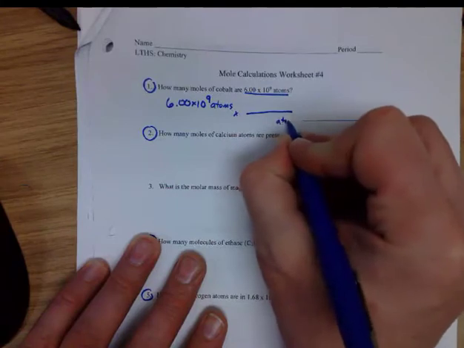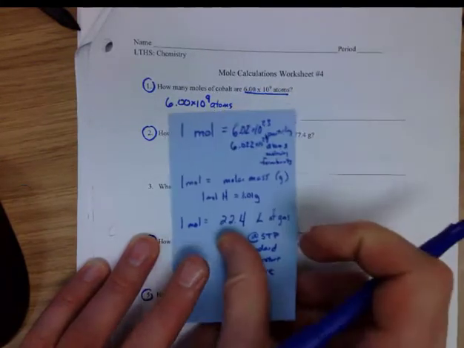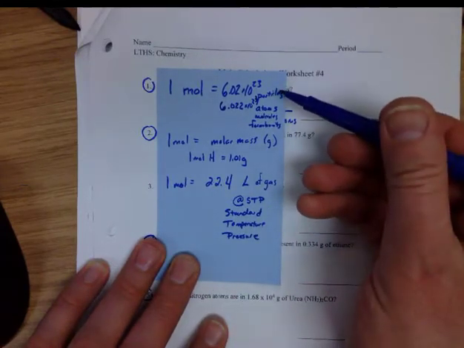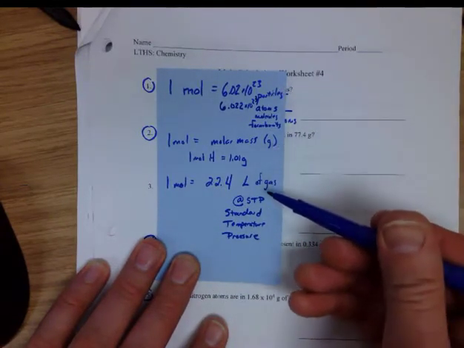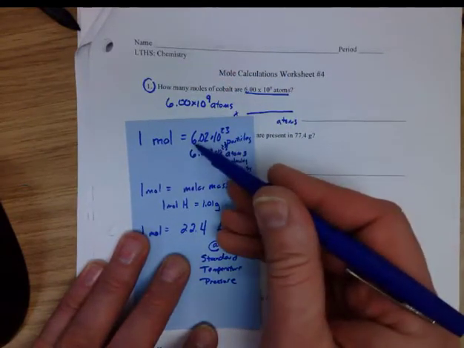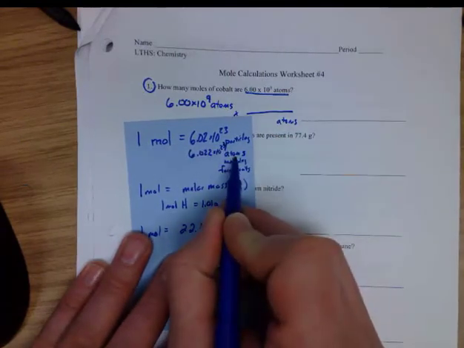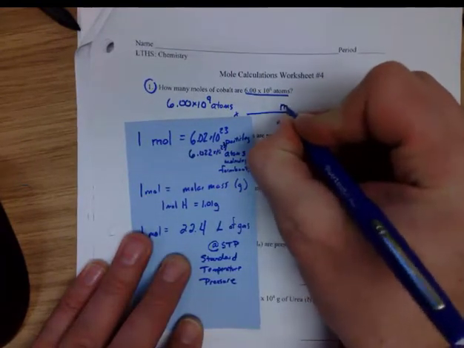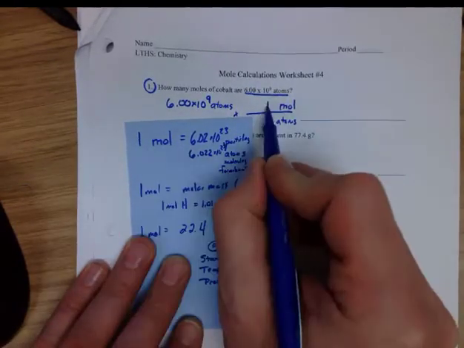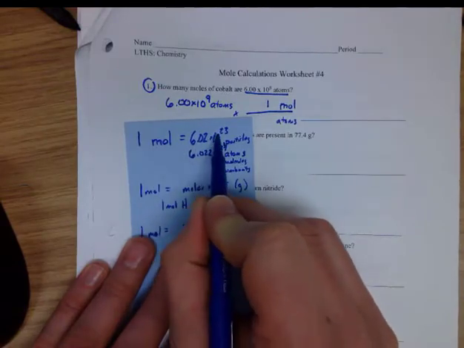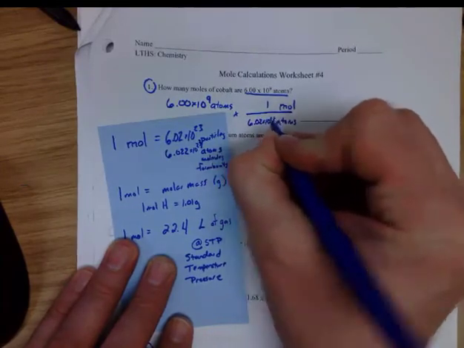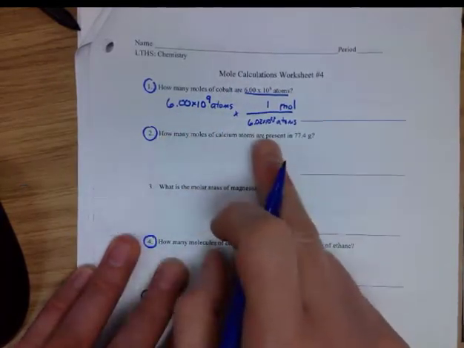So I'm going to put the word atoms on the bottom, and I'm going to check which of my ratios I can use. Do I use the ratio that talks about particles, the ratio that talks about mass, or the ratio that talks about volume? It turns out that an atom is a particle, so I'm going to use this ratio here. So I can go from atoms to moles. How many moles? Well, the ratio says 1 mole is worth 6.02 times 10 to the 23rd atoms. So I'm going to write my 6.02 times 10 to the 23rd right there, okay?